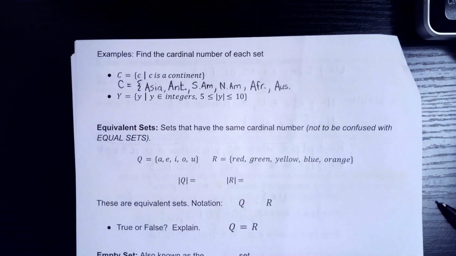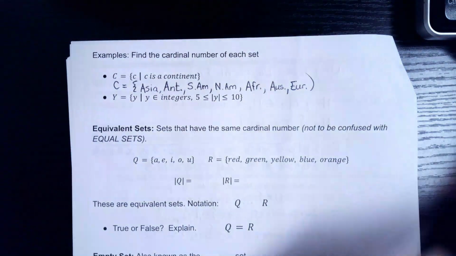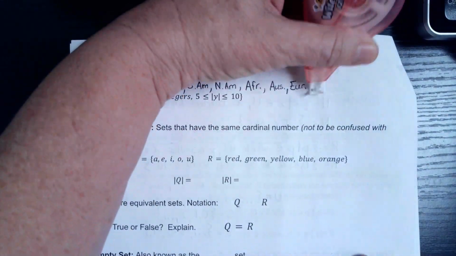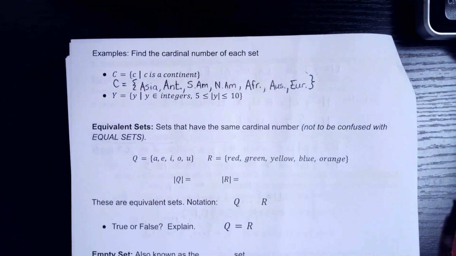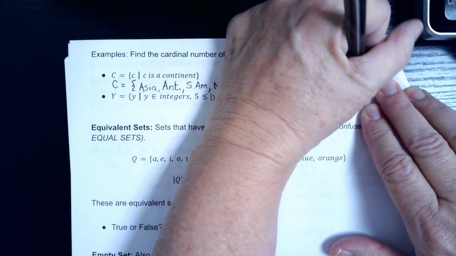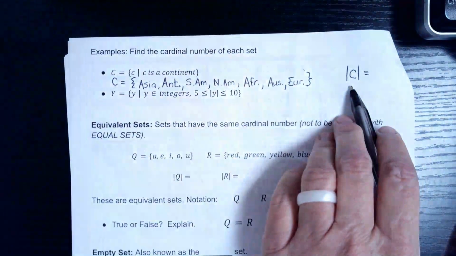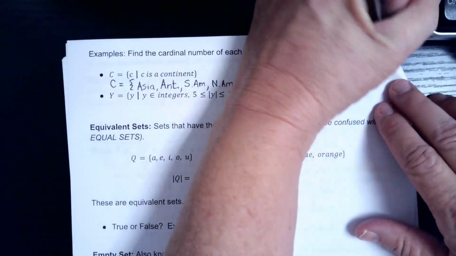Okay, so. You can put a line through it, but it would look so bad if they weren't both the same style. Okay, now, how do I write down that I am about to give you the cardinal number of set C? C with these 2 bars on each side of it. And so that is saying the cardinal number of set C is equal to 7.